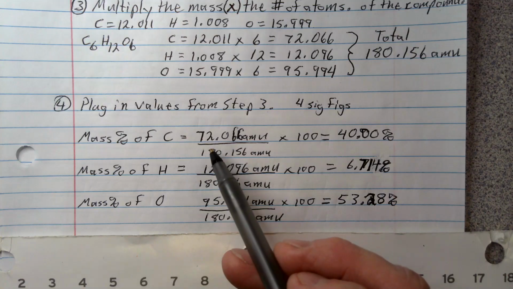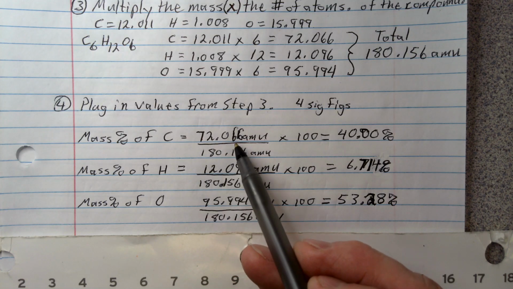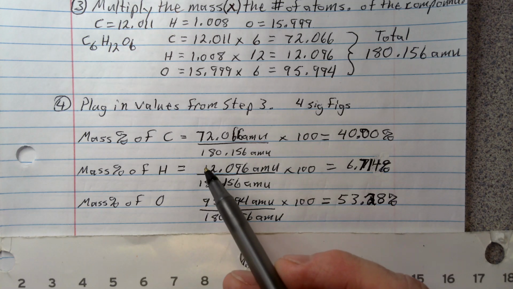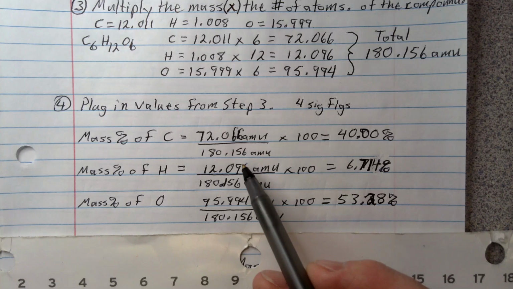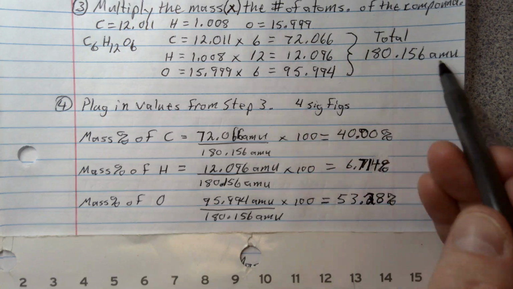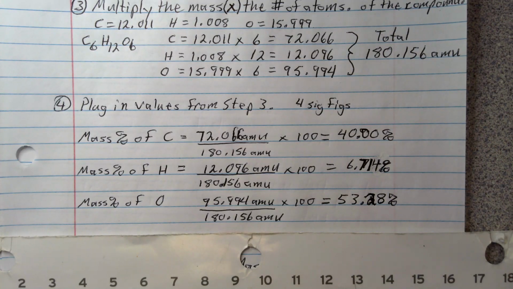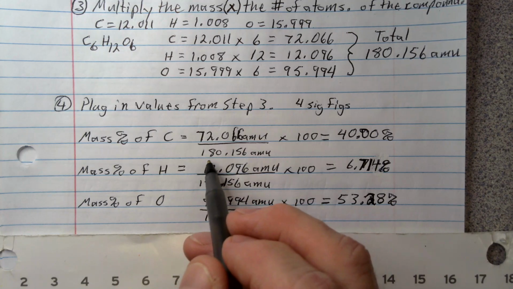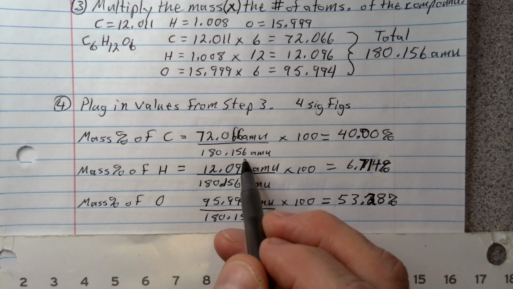So carbon, you're going to put 72.066 AMUs. And we're going to divide that by 180.156 AMUs. Because this is the part and this is the whole. Remember our basket of fruit analogy I was talking about that you would carry up from elementary? You have a basket of fruit that has a mass of 180.156.